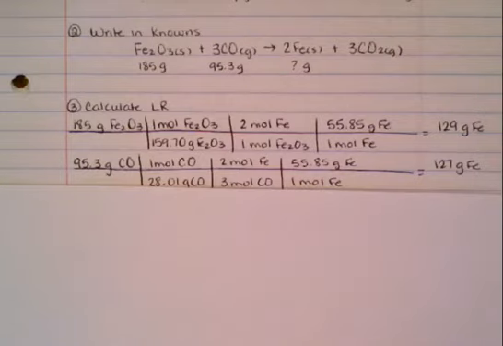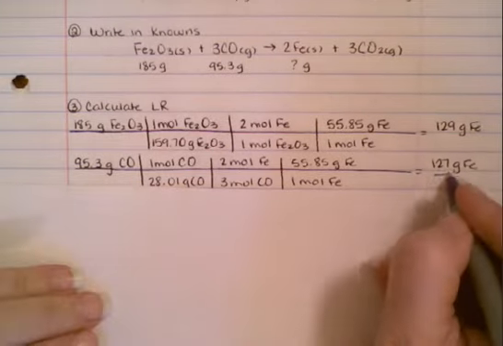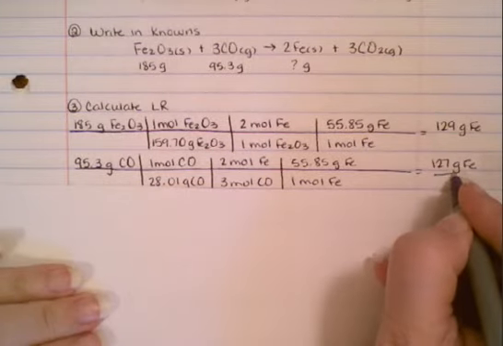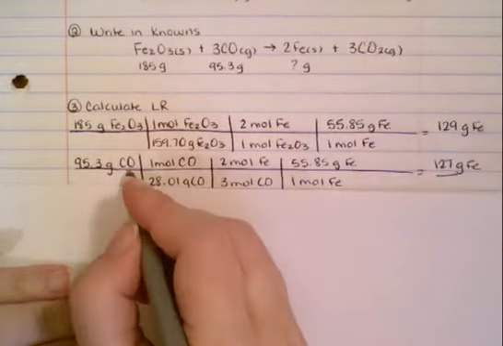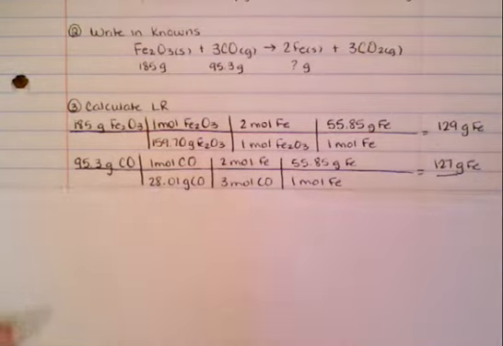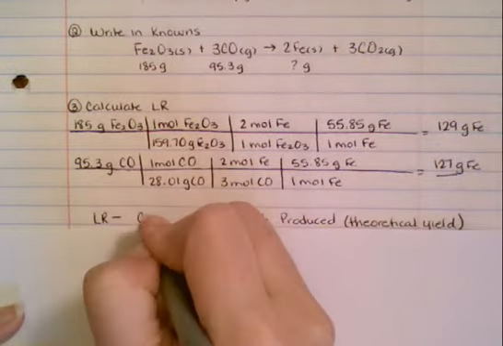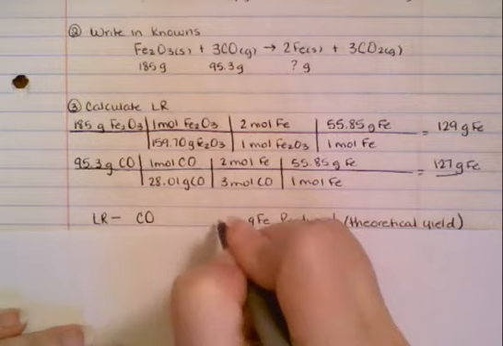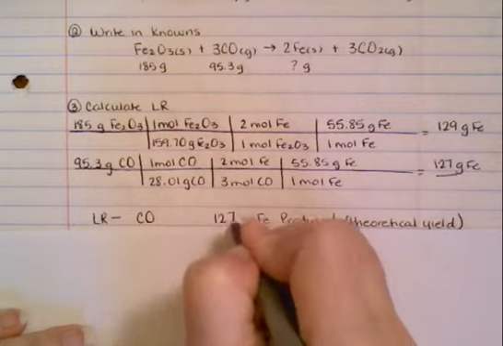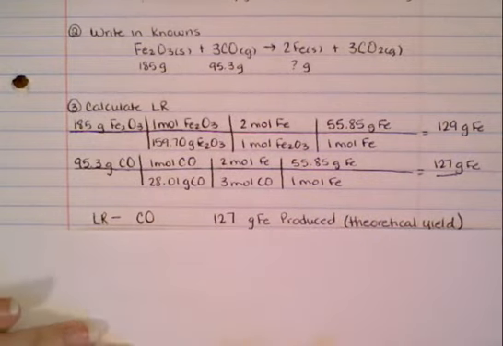After you've done each of your calculations, these are the answers that should be obtained. Now remember, to calculate the limiting reactant, which number is smaller? Well, the 127. And what did we start with from the 127? We started with carbon monoxide. So the limiting reactant is carbon monoxide, and we produced 127 grams. Now remember, whatever you produced, that's your theoretical yield. That's what you calculated that you should produce if this reaction takes place.